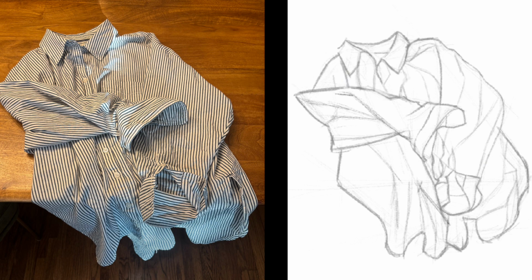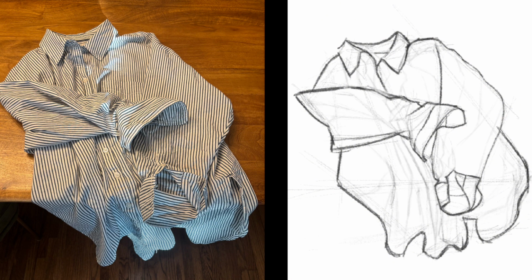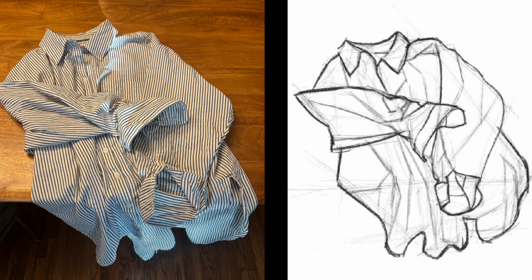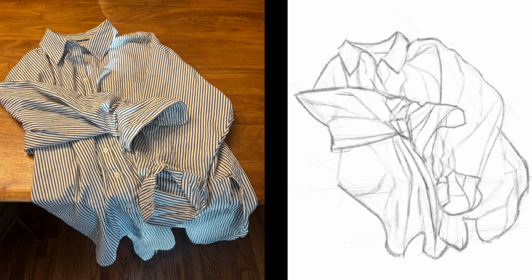I divided each form into 3 planes: an ascending plane, a top or curved plane, and a descending plane. These divisions helped me understand the volume of each fold and how it responded to light. I continued refining the sketch by adding more straight lines to clarify the direction of the folds I observed. At this point, I mostly ignored the striped pattern on the shirt. I'll return to that detail later, once the form is more fully established.